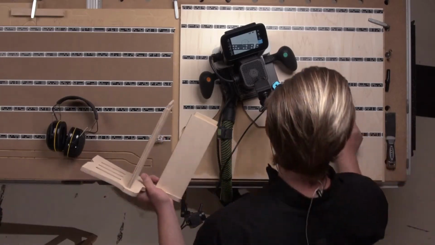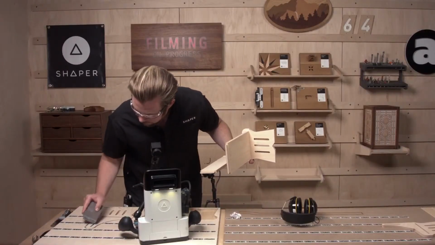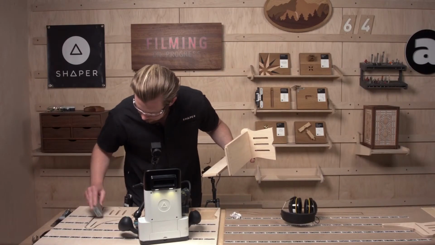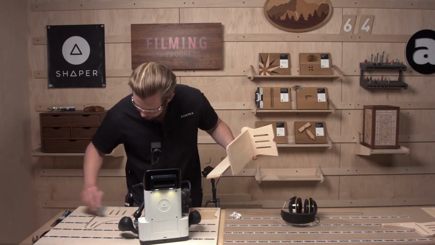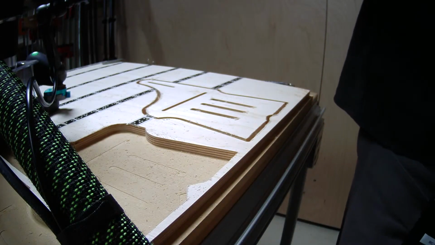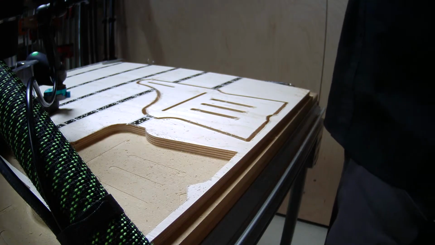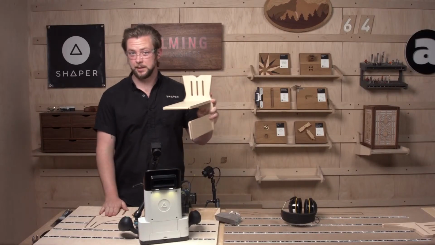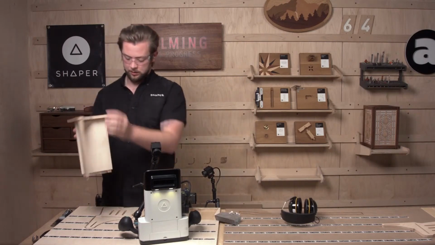Any fuzz left over from the upcut bit, get rid of that so it's not in your way. And did you fully remove the exterior profile yet, or is that? Yep. So it's all cut. It's all cut. It's got some double-sided tape on the backside, so it's not going to go anywhere. Gotcha. Okay.